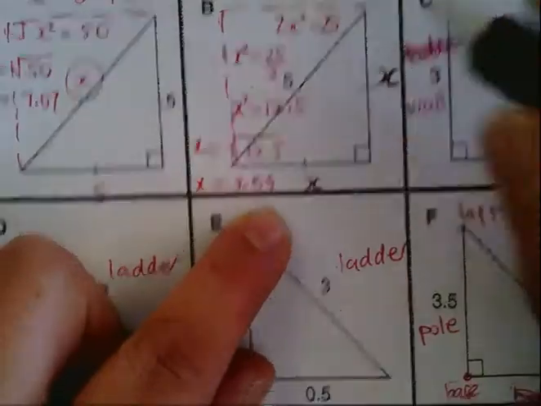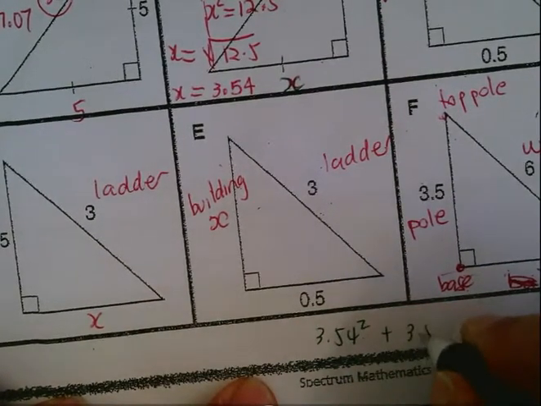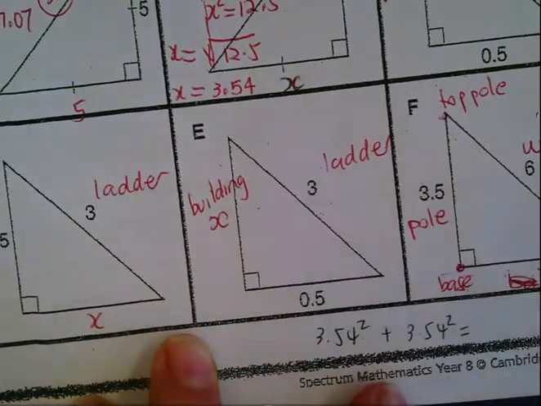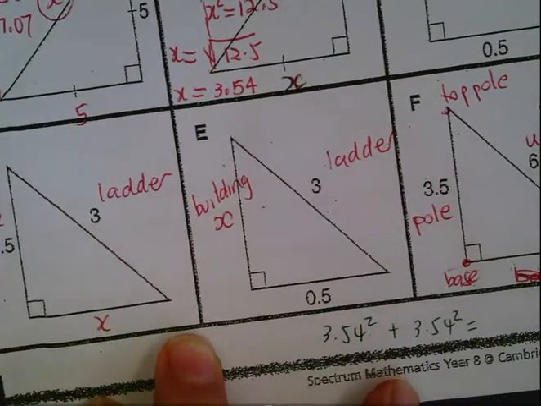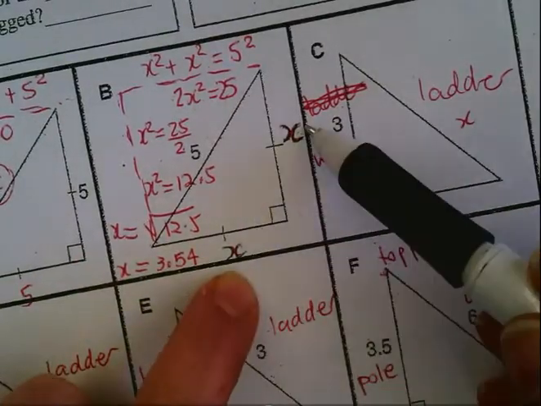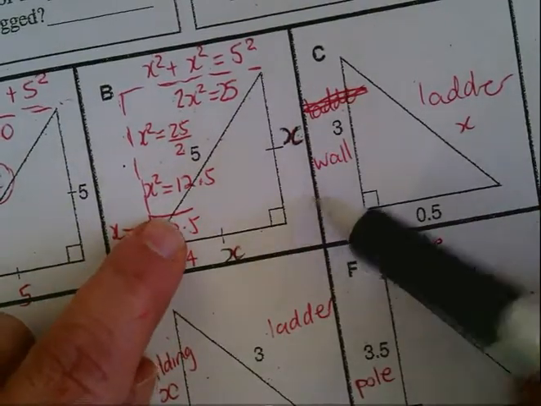Check your answer. If you now do 3.54 squared plus 3.54 squared, you should get 25-ish. Yeah, 25. And then you've got to square root it. Do you know what I mean? And you would get 5. Doesn't it make sense that these two sides are shorter than the 5? 5's the hypotenuse. Girls are going to be doing more of these next lesson.